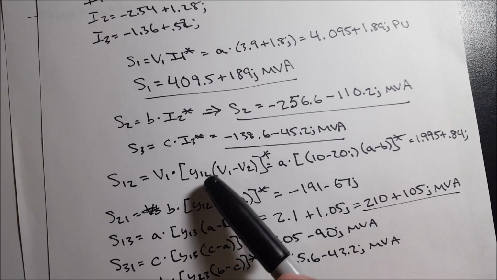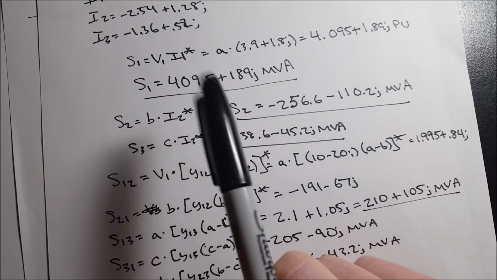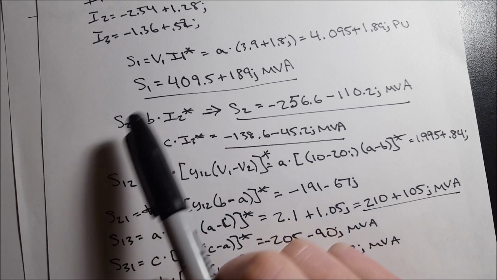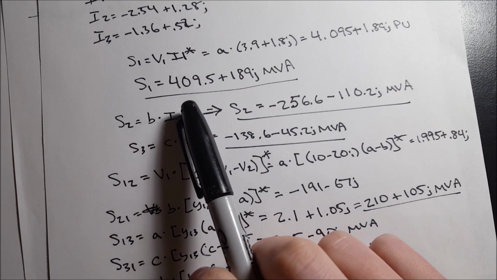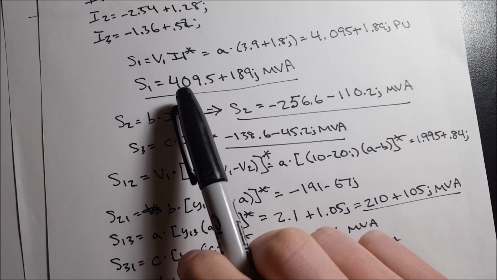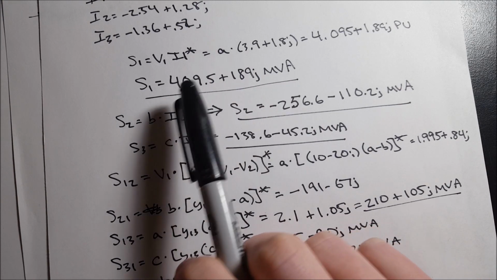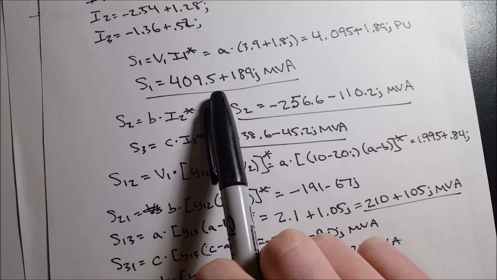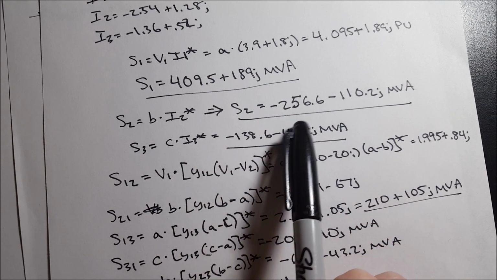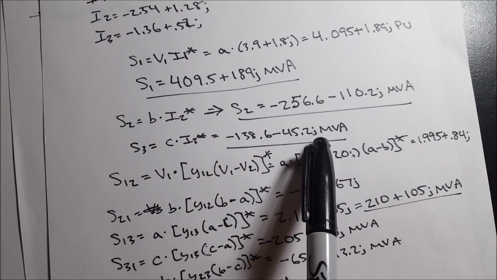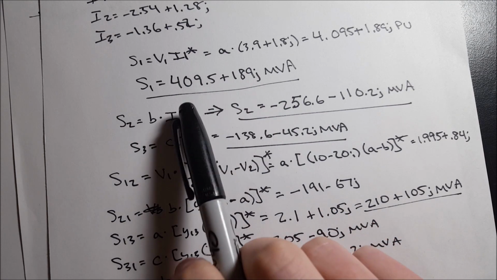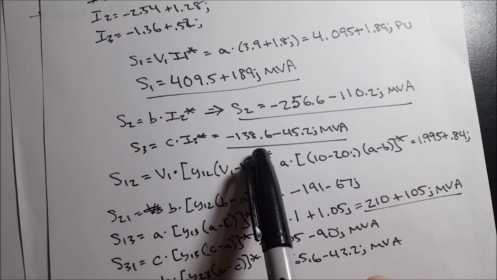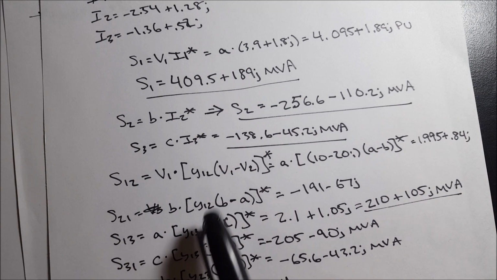Oh, I lost my video there. But I'm using the same technique for the rest of the buses. And we know that we're on the right track because if you remember, this was our source bus, and we got positive and positive. And we got negative, negative, negative, negative. So this is supplying our power, and the others are consuming power. That's how we know that we're on the right track.